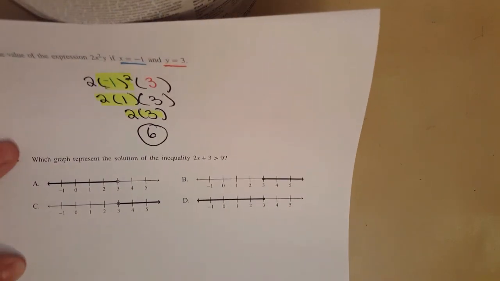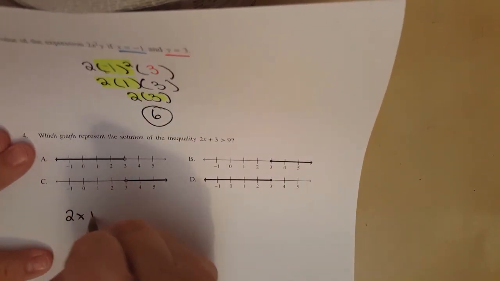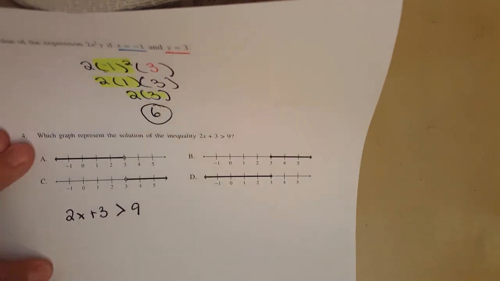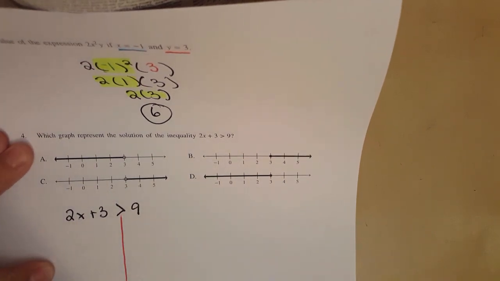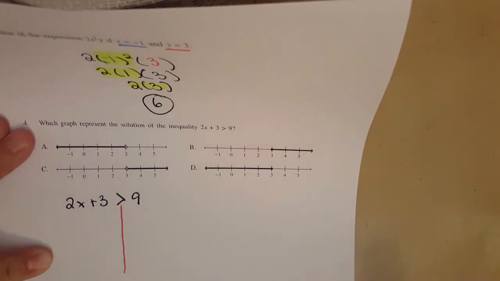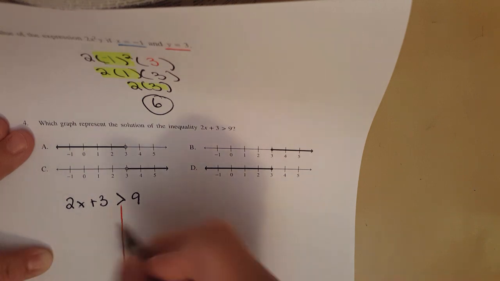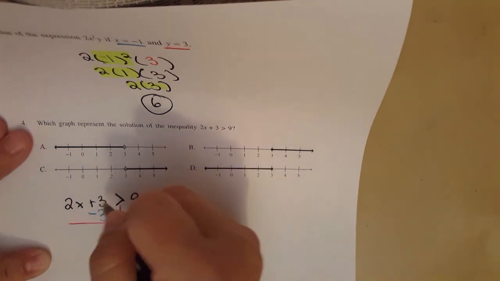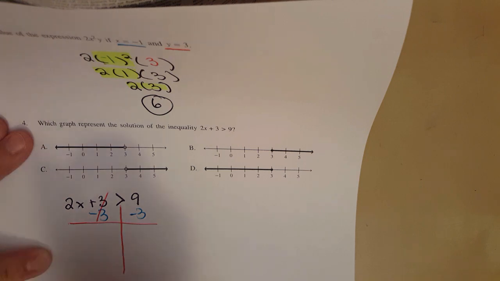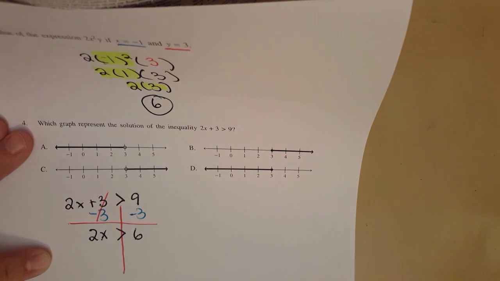Okay, number 4, which graph represents the solution to this inequality? Well, in order to know which graph is going to represent our solution, we need to actually solve this first. When we solve inequalities, we solve them just like we would solve equations. So whatever we do to one side, we have to do to the other. And the whole point is to isolate your variable to get that letter alone. My variable here is x. So the first thing I'm going to do to both sides is subtract 3. 3 minus 3 is going to give me 0. So I'm left with 2x is greater than 9 minus 3, which will give me 6.